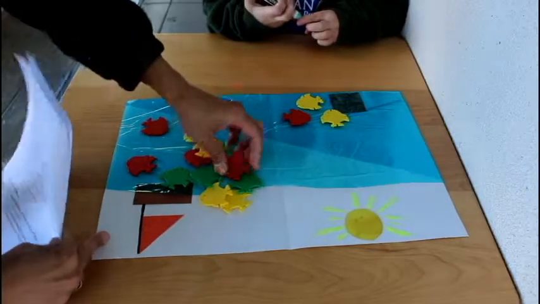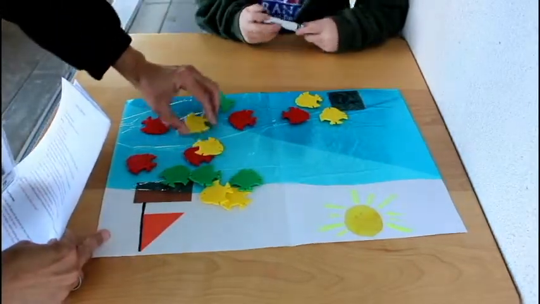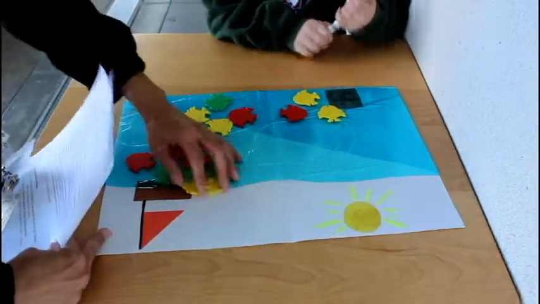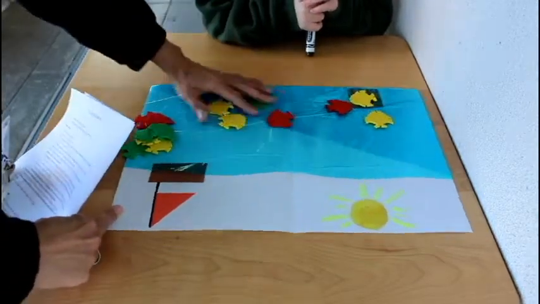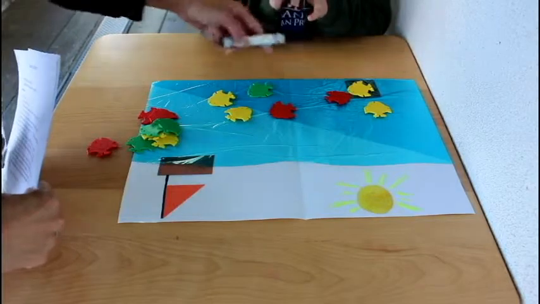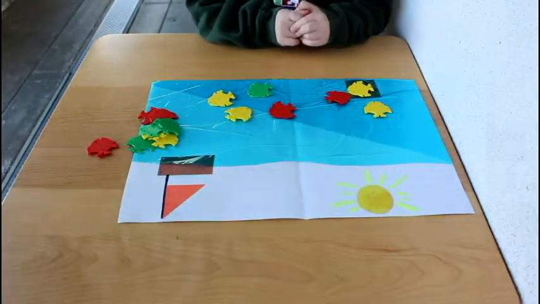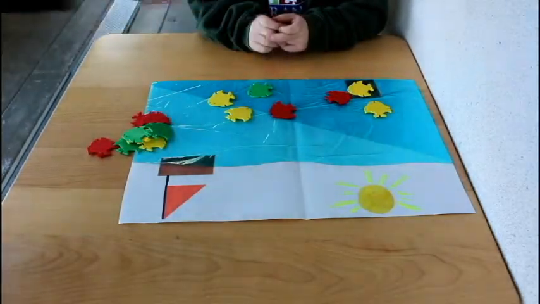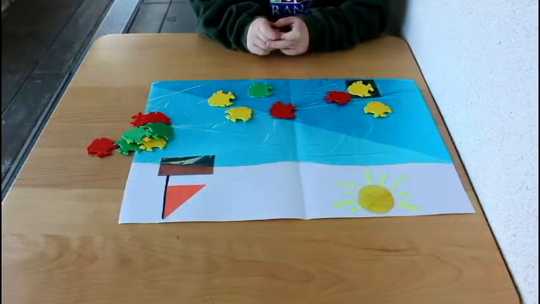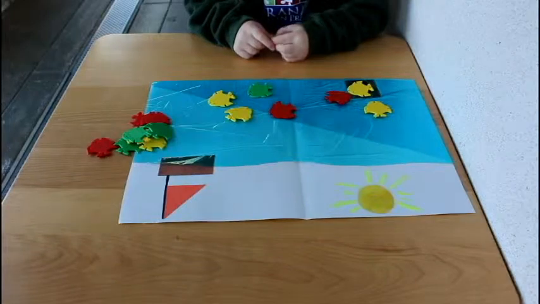Okay, I'm going to do another group of fish too. Let's do another group right over here. And these fish are going to be between these two groups of fish. Okay, take your marker. Which one has more? This one. Which group, just looking at these two groups, which group has more fish? This one. That one? Good.